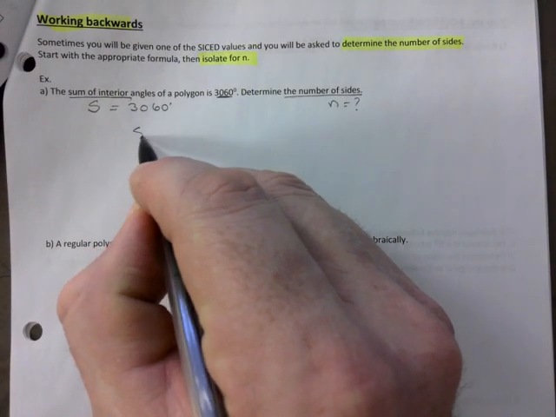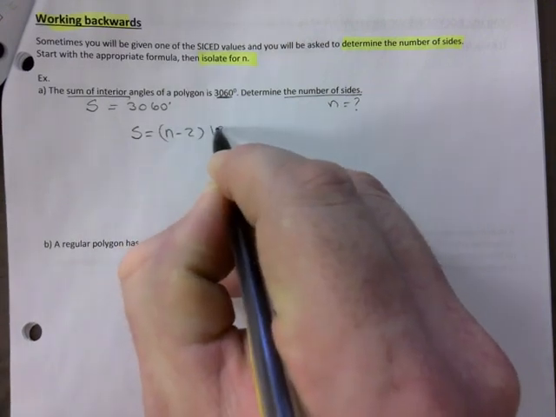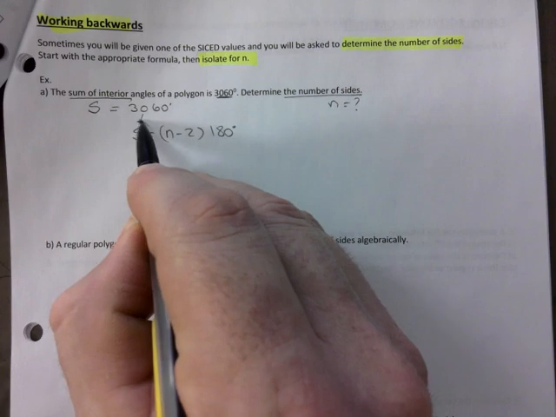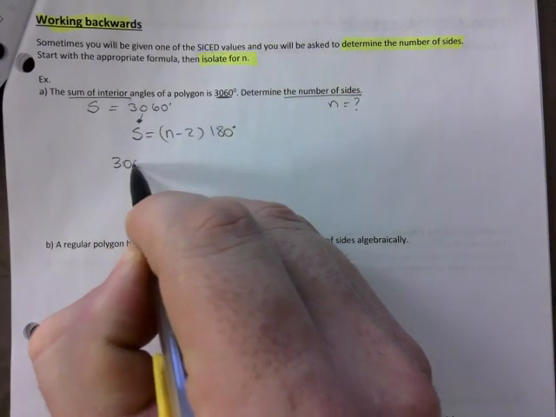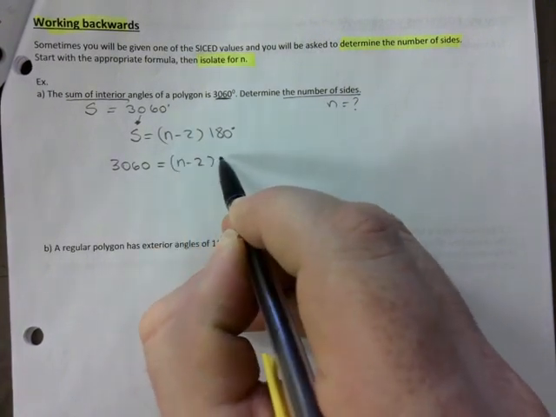So I start with my formula. Sum is n minus 2 times 180. You plug this in for S, so this would be 3060 is equal to n minus 2 times 180.